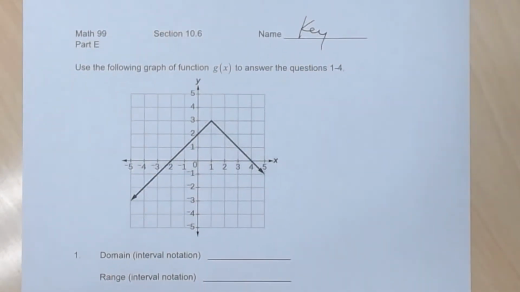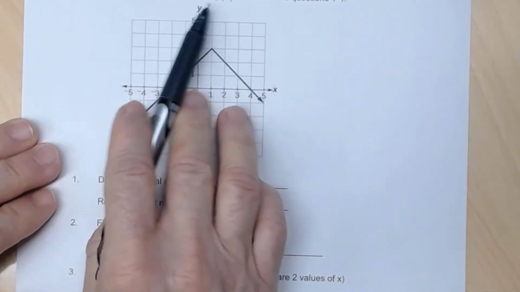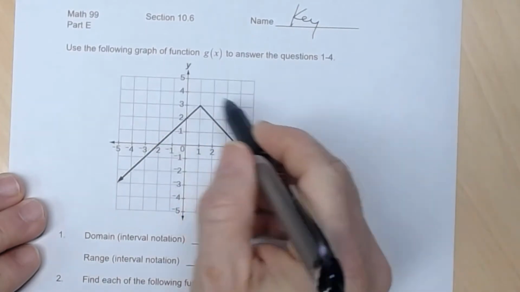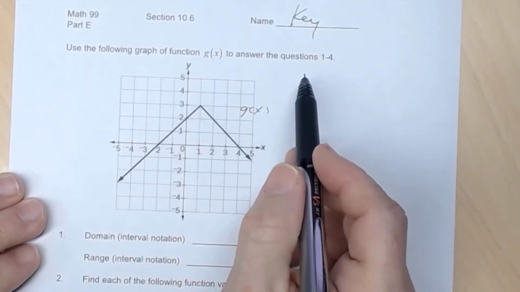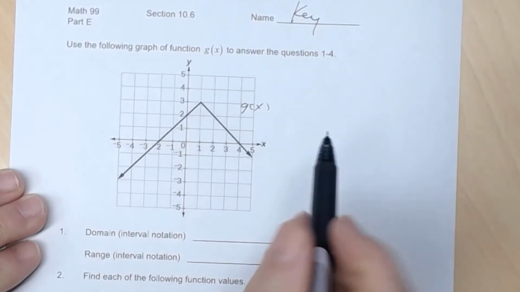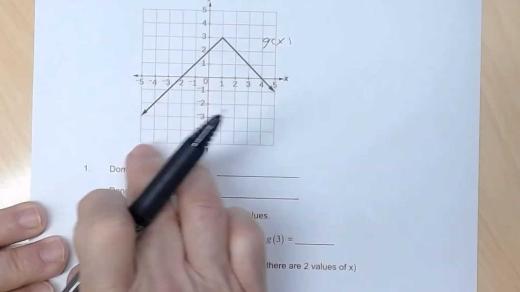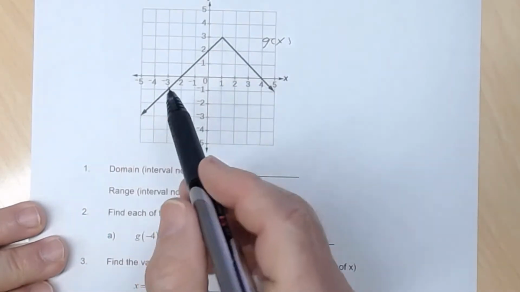Okay, so this is the key to part E, and you're given this function, and this function is called g of x. So this is my function g of x, and you want to use this graph to answer questions 1 through 4. So in number 1, you want to find the domain of this function using interval notation.